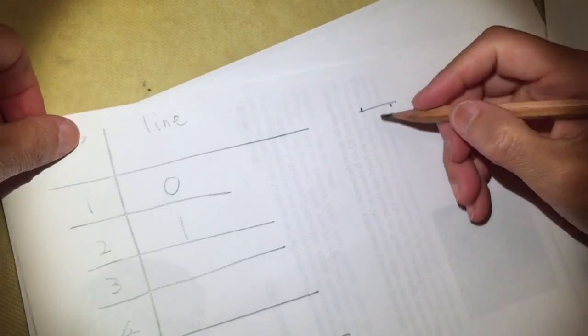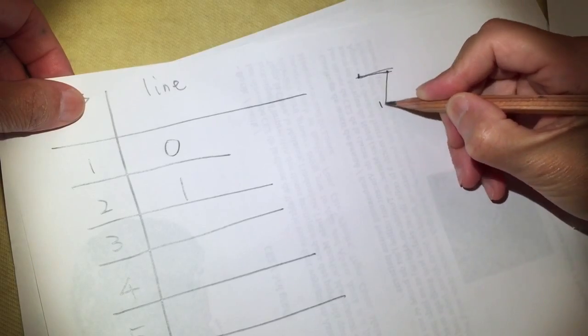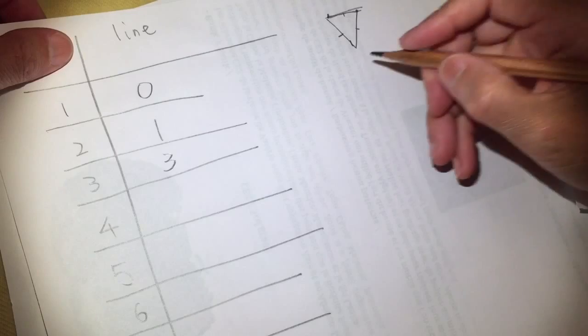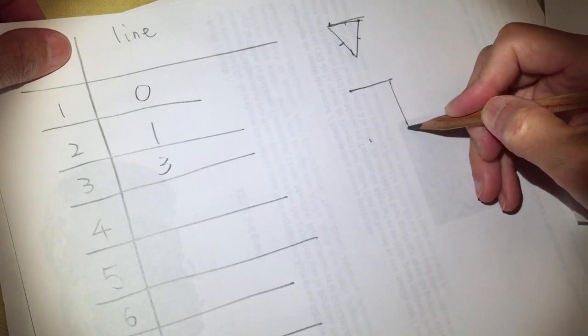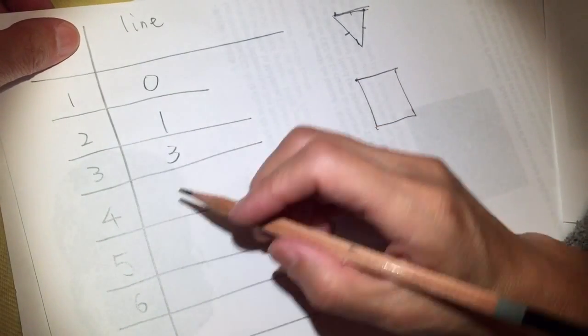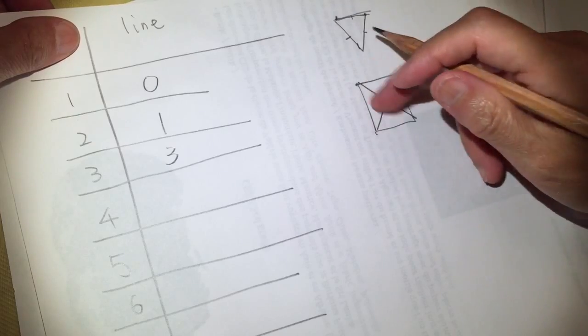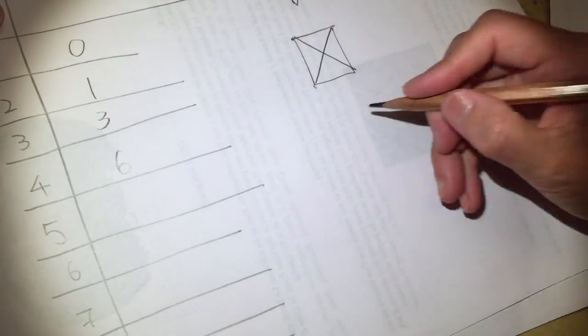2 dots, you can make 1 line. 3 dots, 1, 2, 3, you can make 3 lines. 4 dots, 1, 2, 3, 4, 5, 6, you can connect these. So 6 lines.